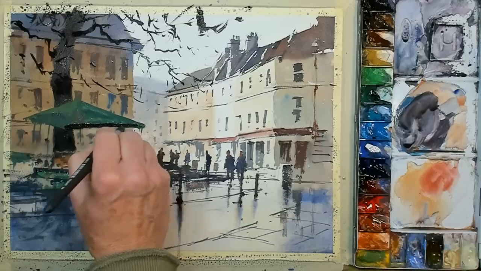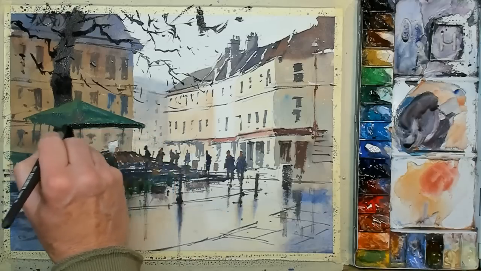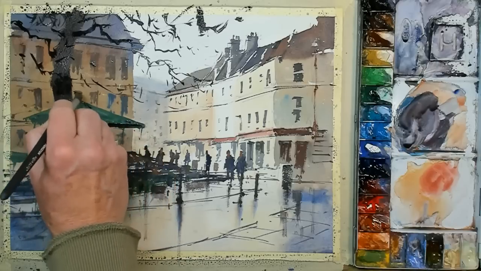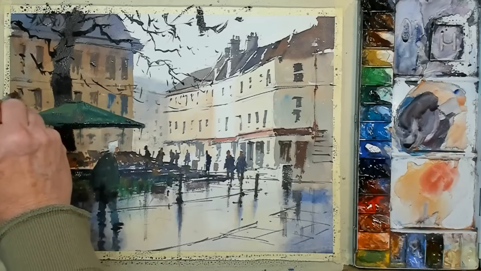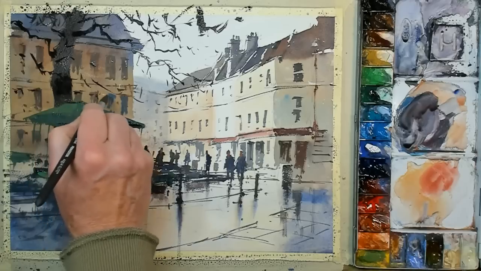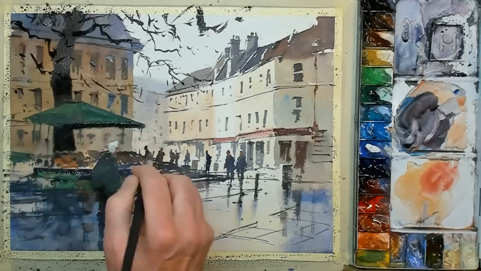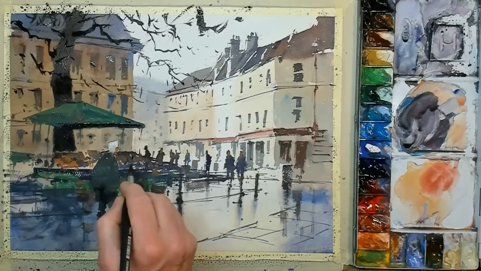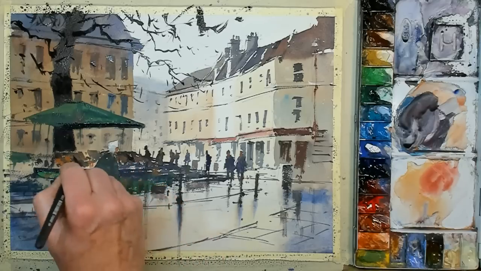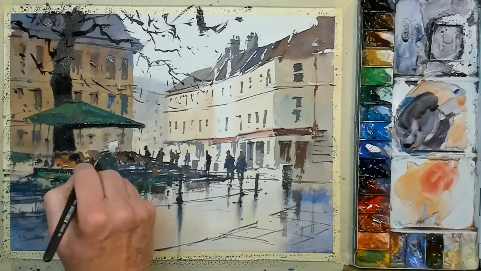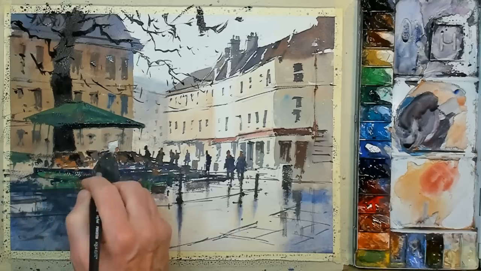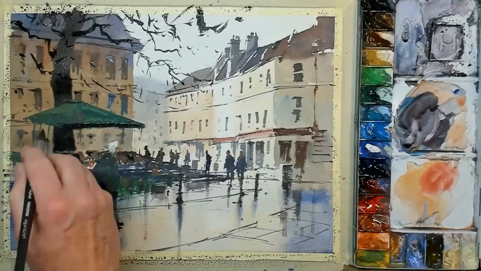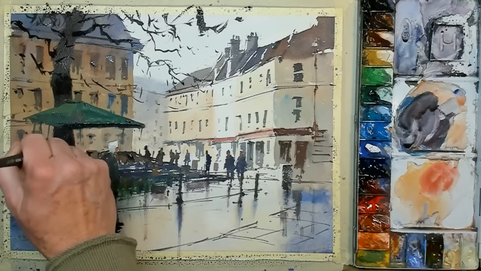Strengthen up the bottom of the parasol, darker this side. A few darks in the darker patches in the stall.